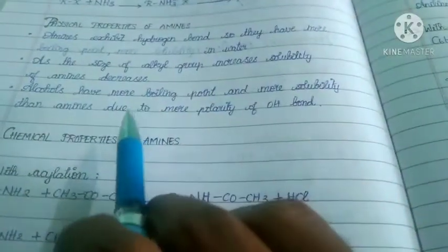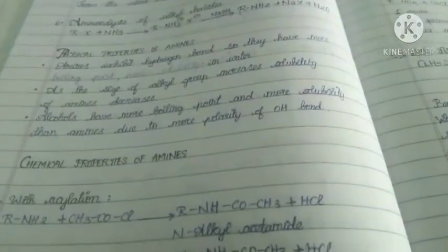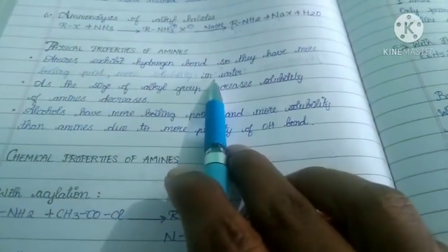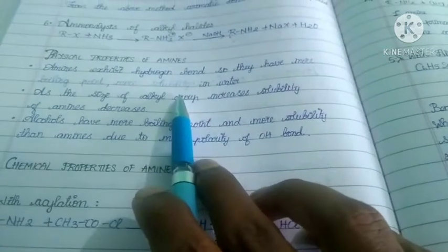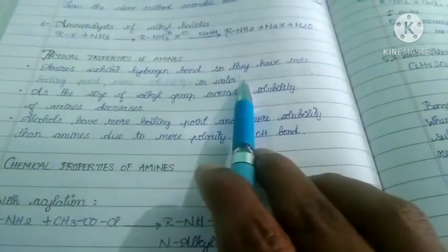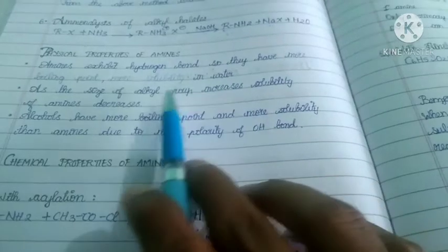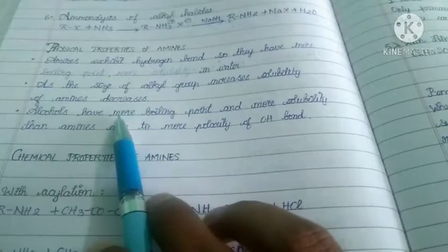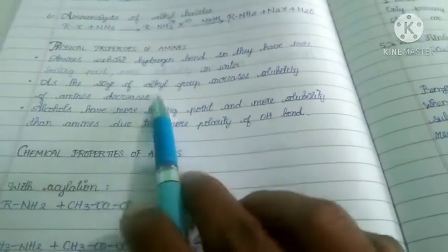Next topic in this chapter is physical properties of amines. Amines exhibit hydrogen bonding because in amines hydrogen is attached to nitrogen, so they can form hydrogen bonds, so they can exhibit higher boiling point and more solubility in water. As the size of the alkyl group increases, solubility decreases. Solubility of amines decreases. We know that very well.